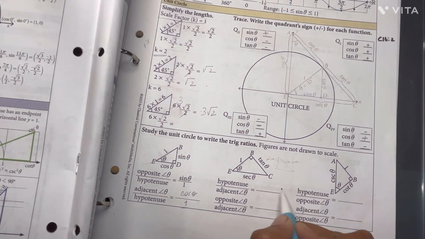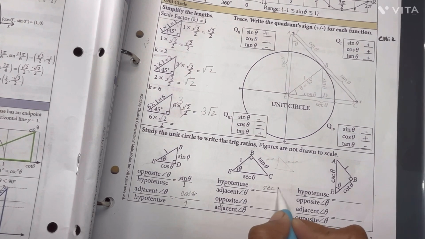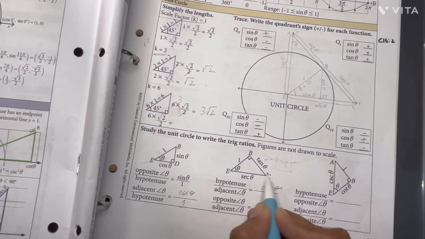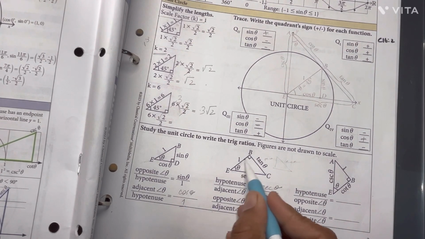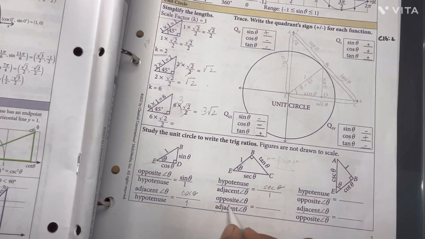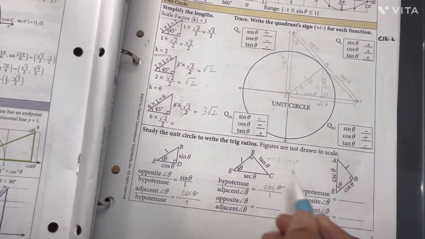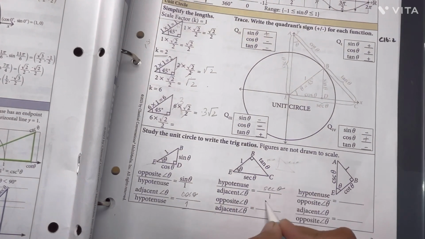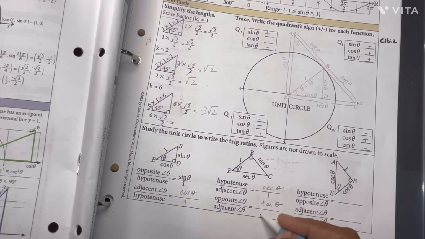The hypotenuse here is secant theta because it's the longest and it's also opposite to your right angle. Your adjacent here would be 1, and the side opposite to this theta is tan theta.